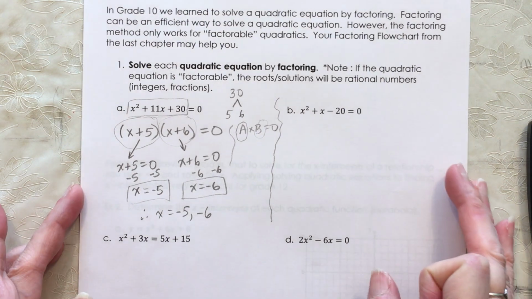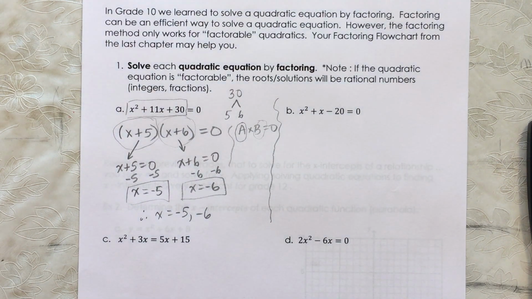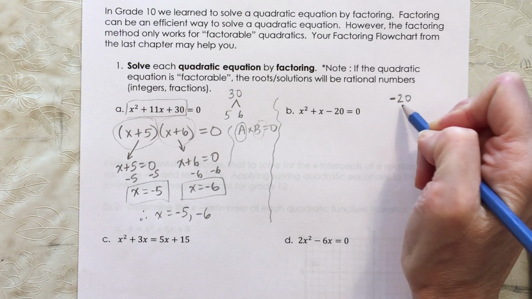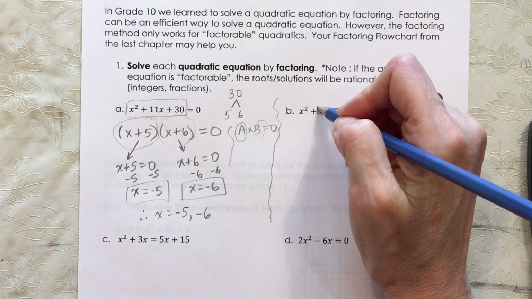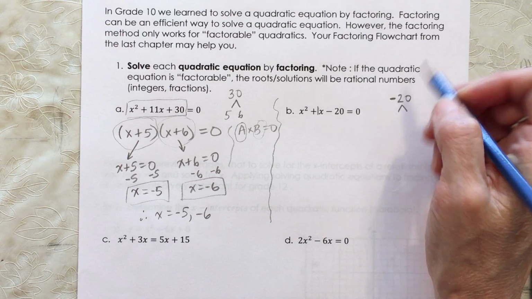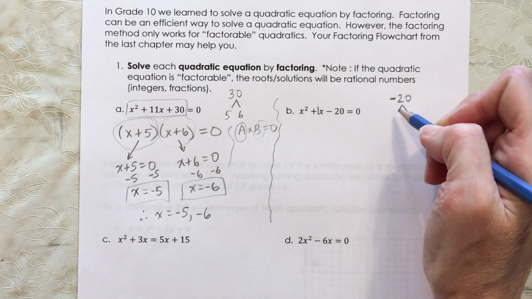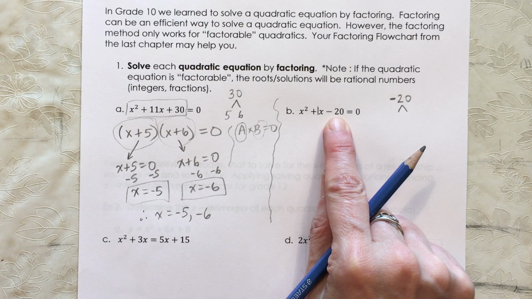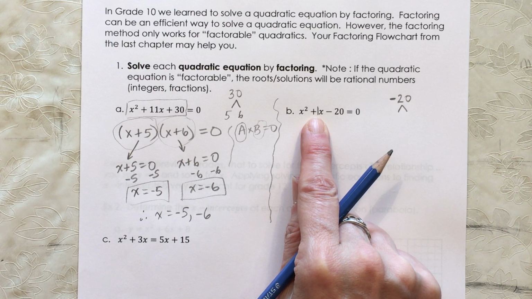Count the terms, there's 3, so it's a trinomial, a simple trinomial, which means I need to figure out two numbers that multiply to negative 20 and add to positive 1. If you're not sure how to do it, okay, if you're multiplying to a negative, one of your numbers has to be positive and the other negative. And since you're adding to a positive, your bigger number has to be positive.